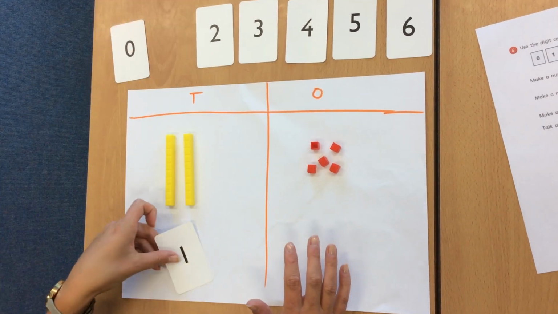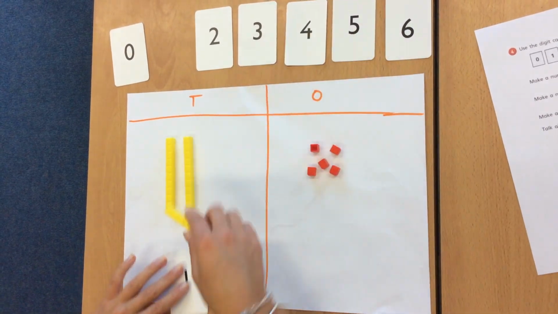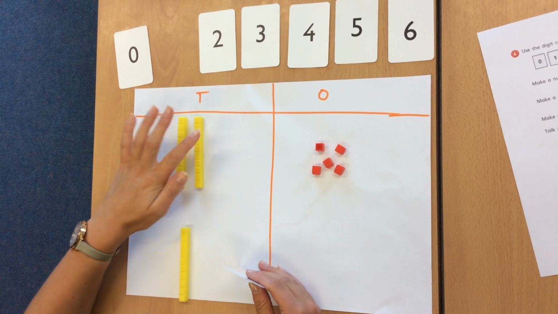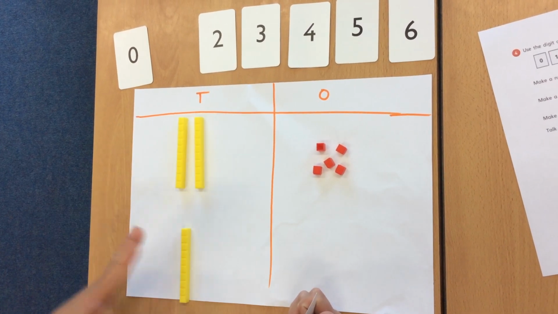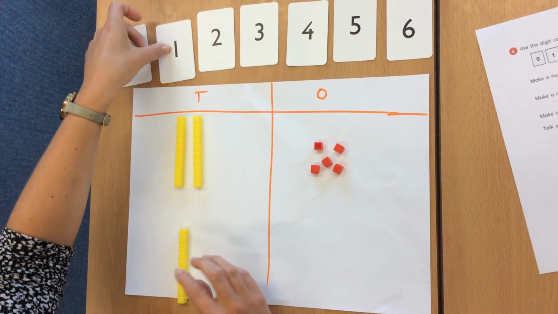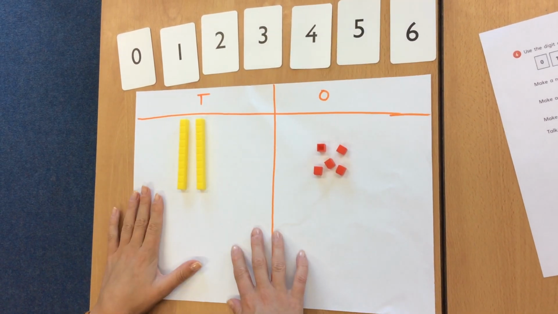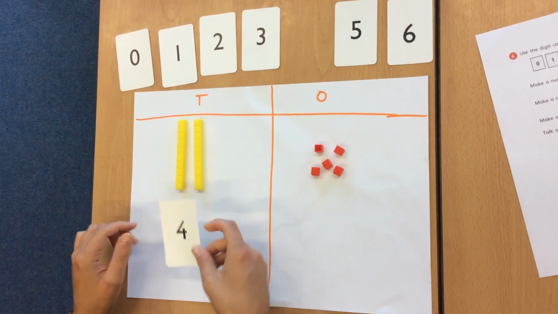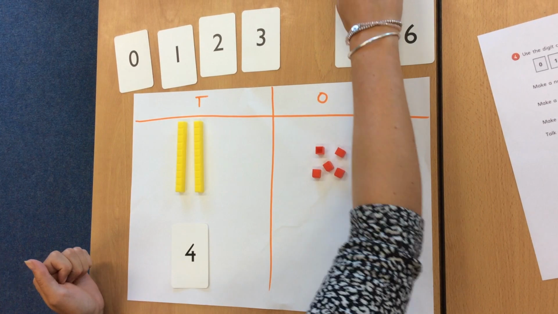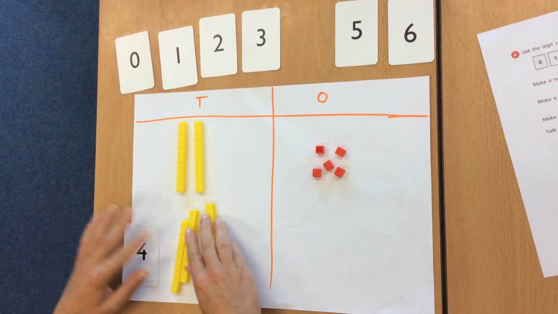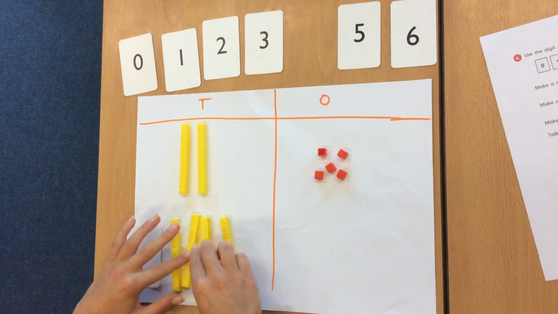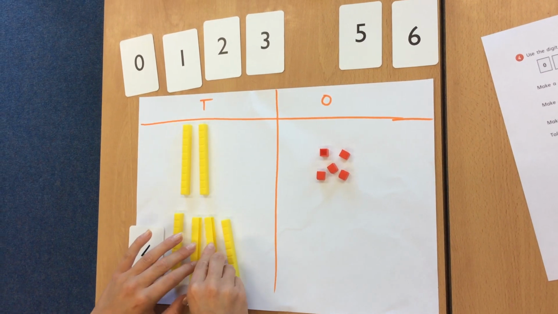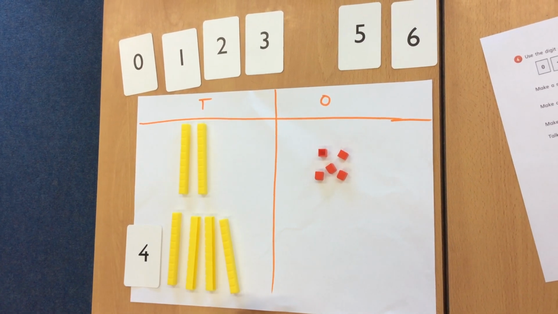If I use the card number 1, is 1 10 more or less than 2 10s? Well, it's less. So that number 1 card isn't going to work. But I might want to use the card number 4 because 4 10s is more than 2 10s. It doesn't matter how many ones you've got because this is making the value much larger.